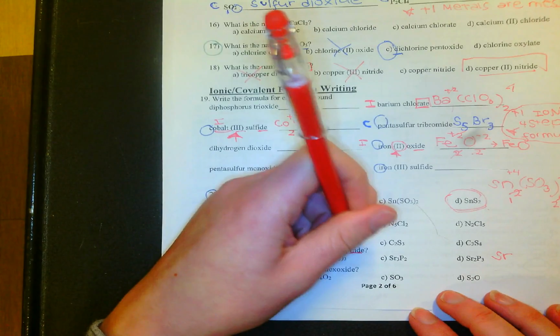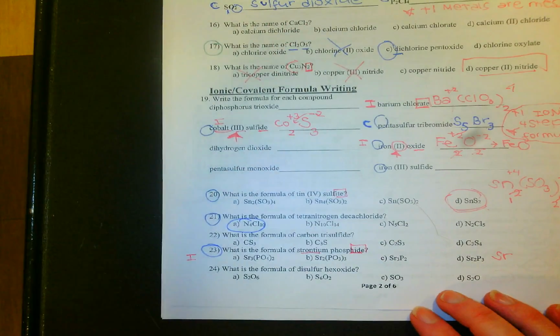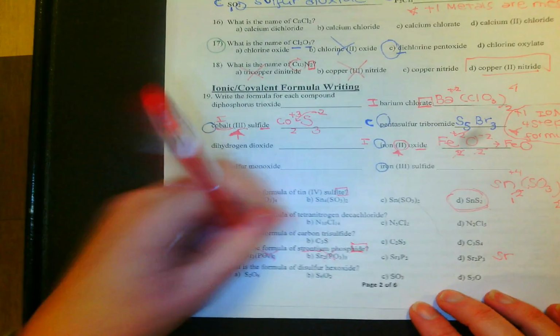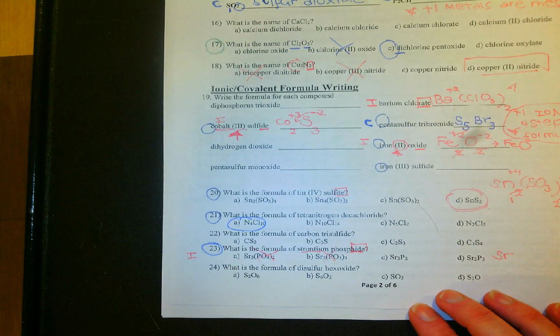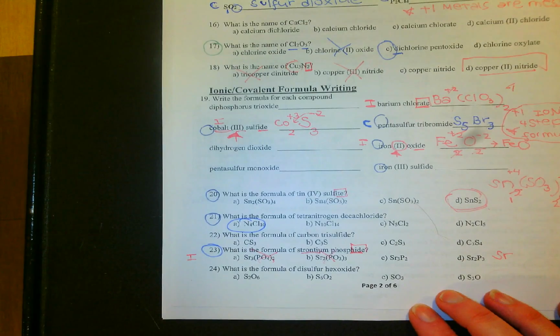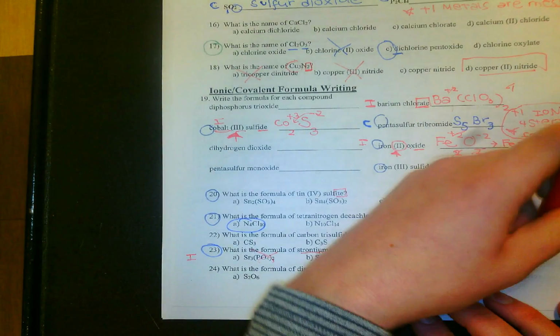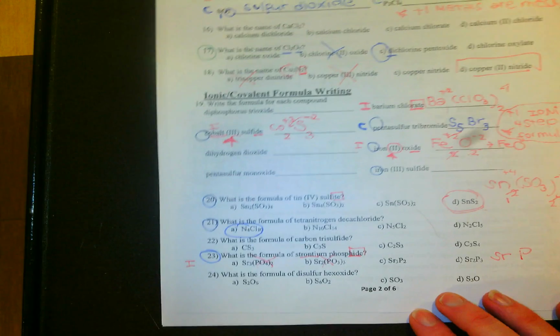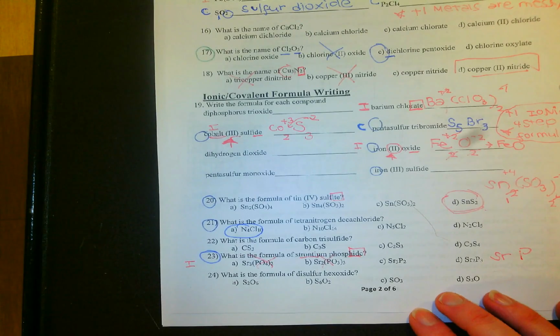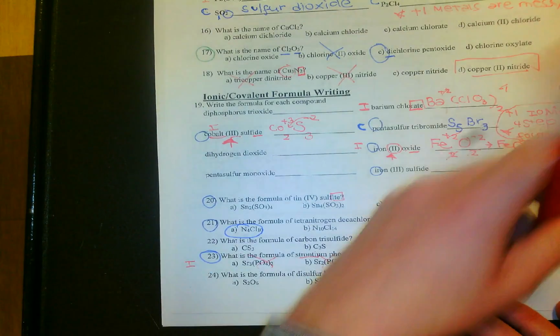We see that IDE ending, so we know it is not polyatomic. So instantly you can cross those out because they are polyatomic, and our IDE ending means it's not polyatomic. So then we're going to write in our P for phosphorus, and then we're going to add in our charges. My charge for strontium is +2.